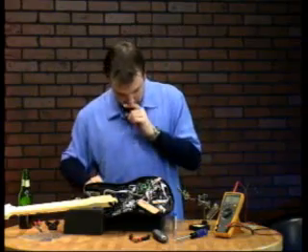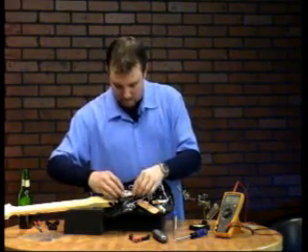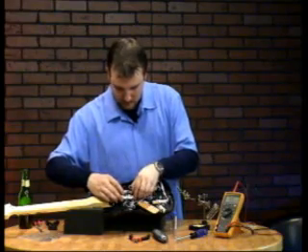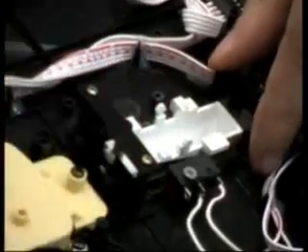What we're going to do now is put in the strum bar once again, and it only goes in one way. We're going to take our 4 screws that came out of it, and we're going to put these back in here. There we go. All right.